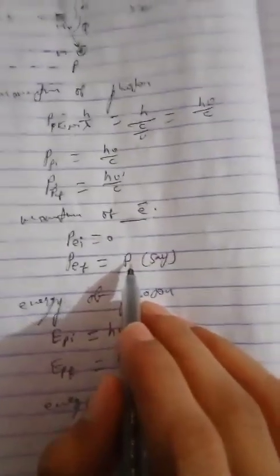The final momentum of the electron is p, so its component will be p cos theta. So we have h nu by c equals h nu prime by c cos theta plus p cos theta.